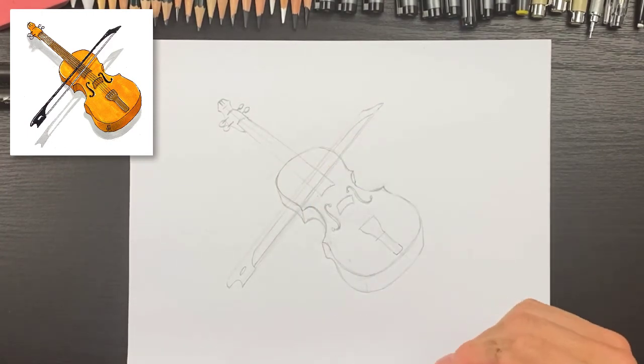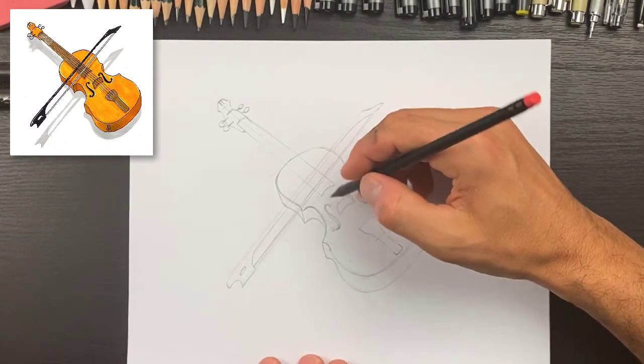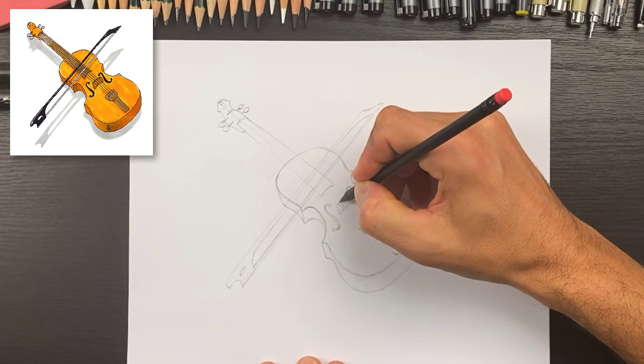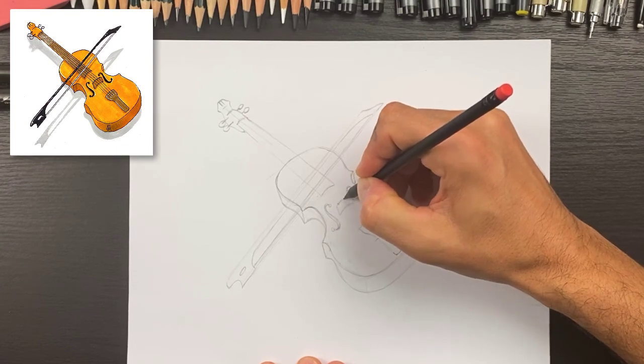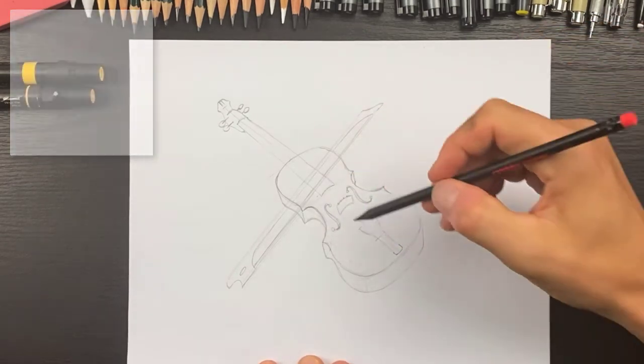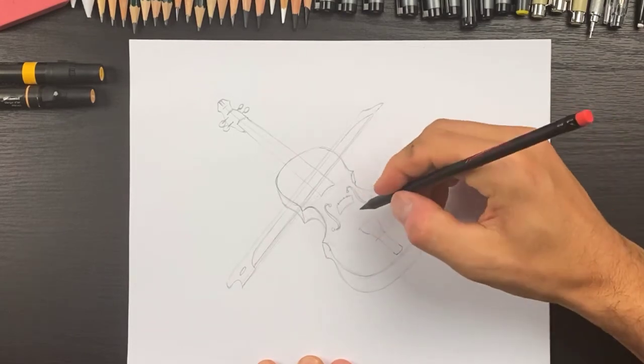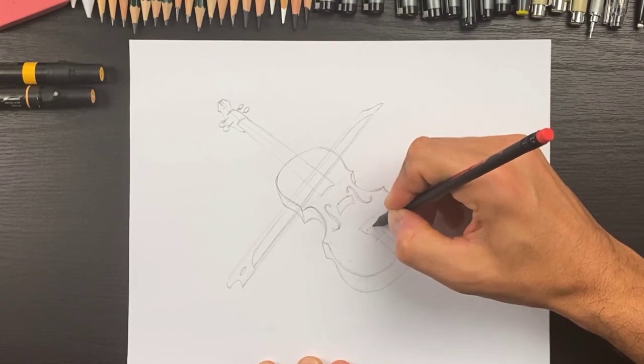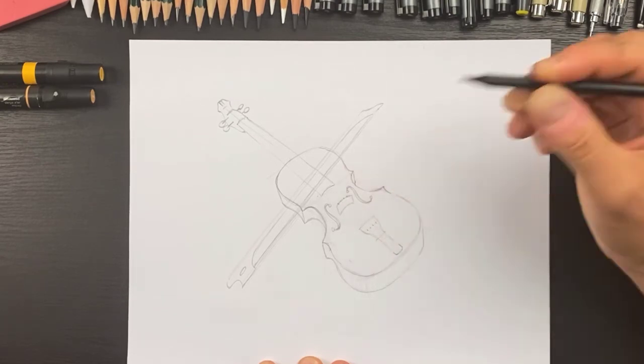Okay, the next step is to put in our strings. So we'll do about 4 strings. So we'll do 1, 2, 3, 4. So I'll space them out here first, and then they will end right about here. So I'll do 1, 2, 3, 4.